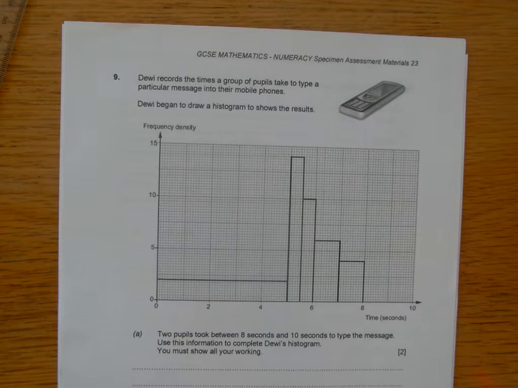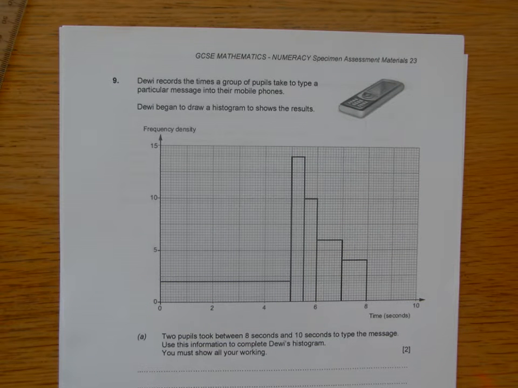Okay, Debbie records the times a group of pupils take to type a particular message into their phone. So here's the histogram here. It says 2 pupils took between 8 seconds and 10 seconds to type the message. Use this information to complete Debbie's histogram.